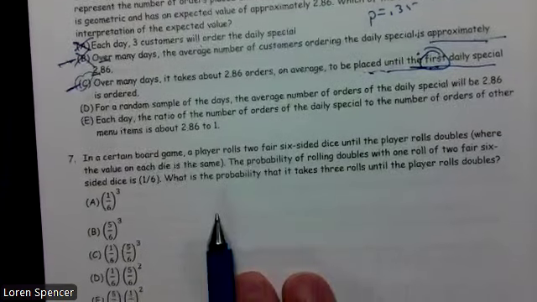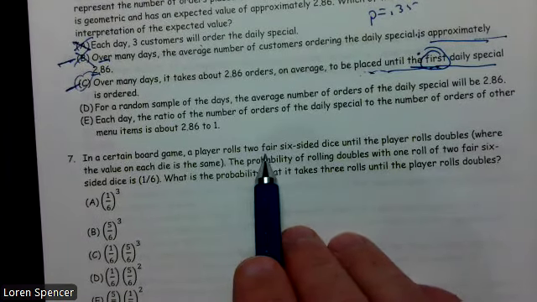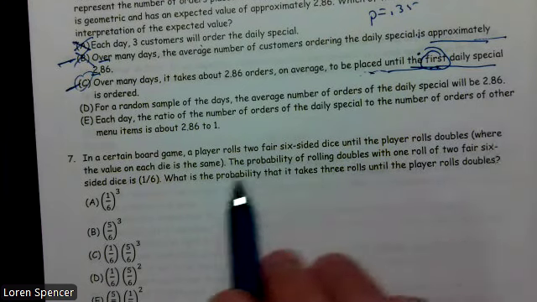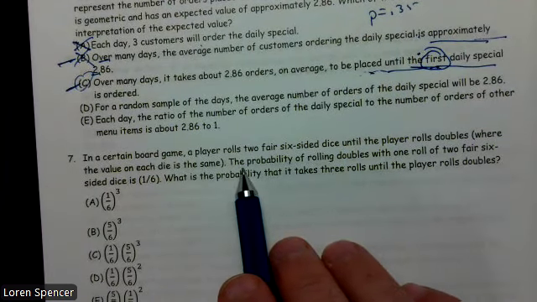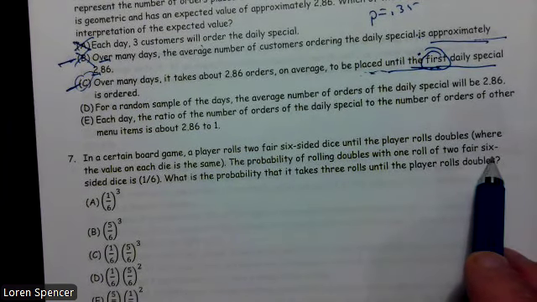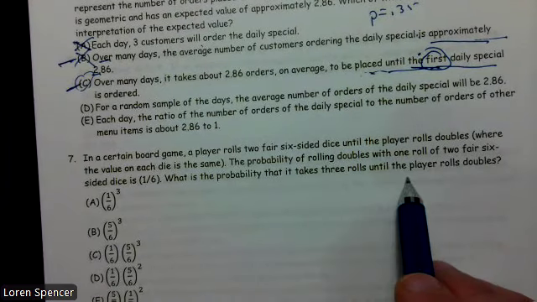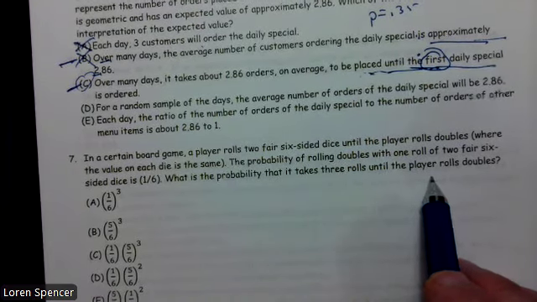Number 7: in a certain board game, a player rolls 2 fair 6-sided dice until the player rolls doubles, where the value of each die is the same. The probability of rolling doubles with 1 roll of 2 fair 6-sided dice is 1/6. What's the probability that it takes 3 rolls until the player rolls doubles?